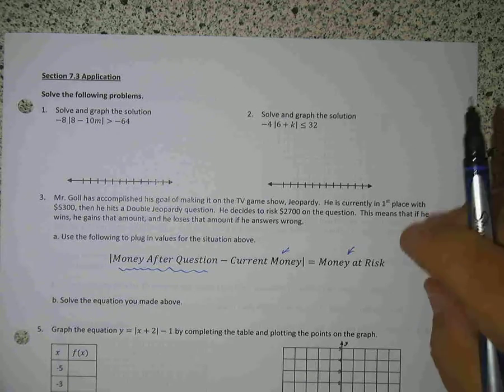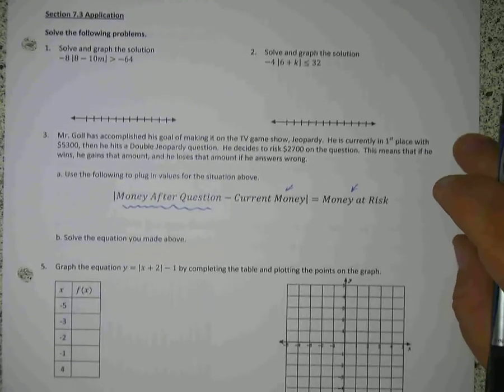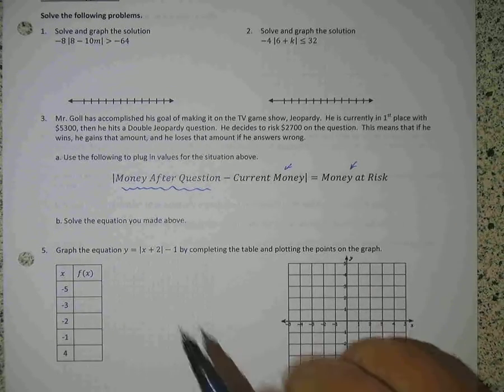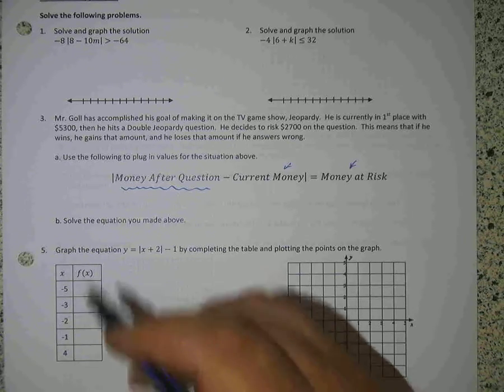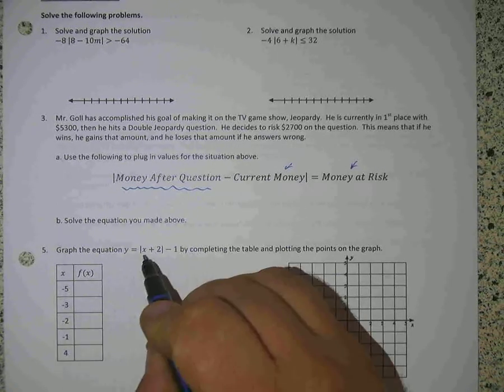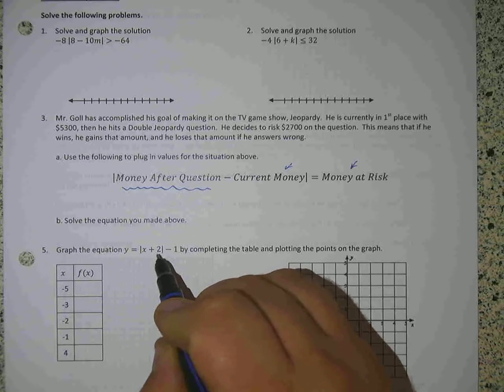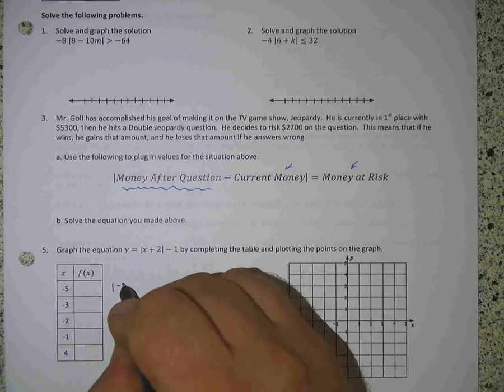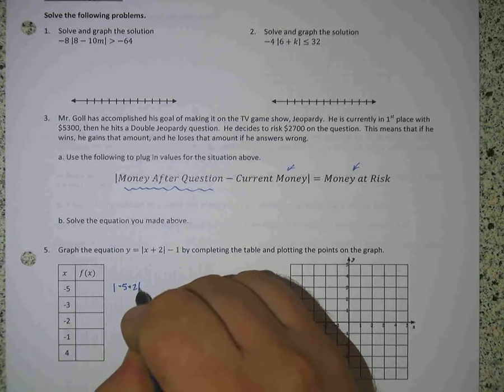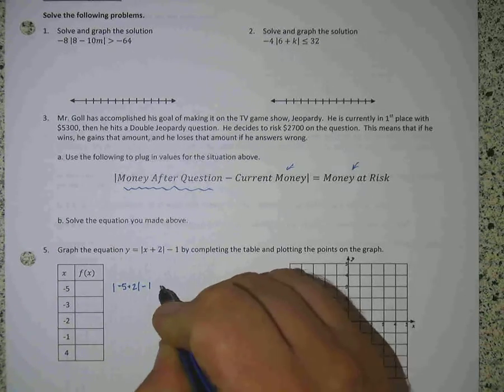On the last problem down here, we're going to be graphing this absolute value equation and look at the shape of the graph that we actually get. So in the first one here, I'm taking -5 plus 2. That'll be -3. So I'm going to write this here: the absolute value of -5 plus 2, minus 1.